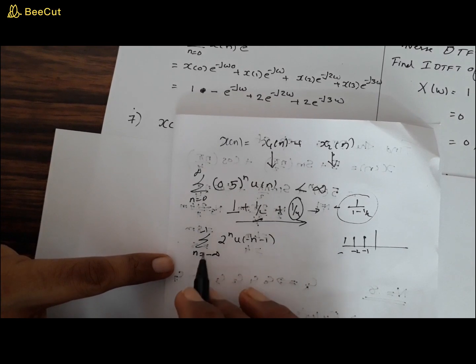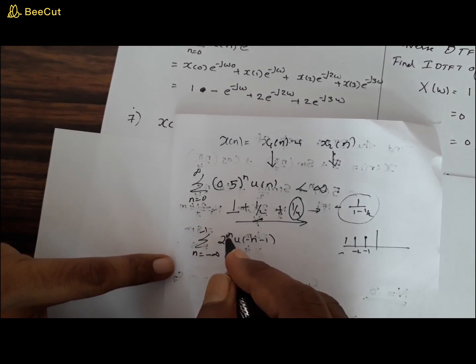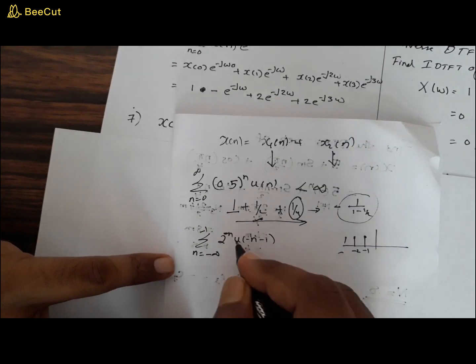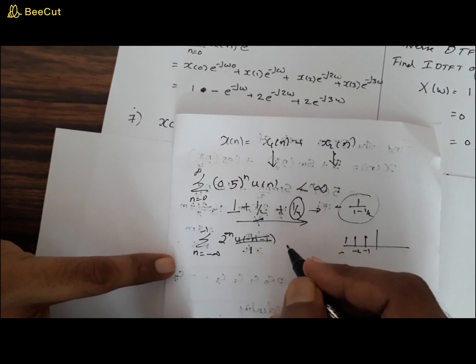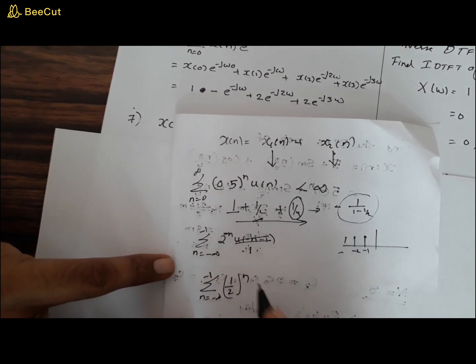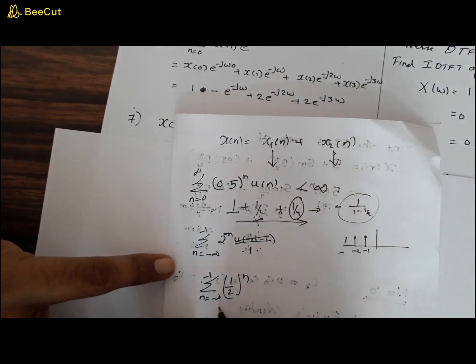Now when you put in the values of n, all of them are negative, so there will be a negative sign in the exponent. The magnitude is anyway 1. Now when you look at this, it is nothing but the sum from n equal to minus infinity to minus 1 of half raised to n, right? This is exactly the same geometric progression, so this is also summable.